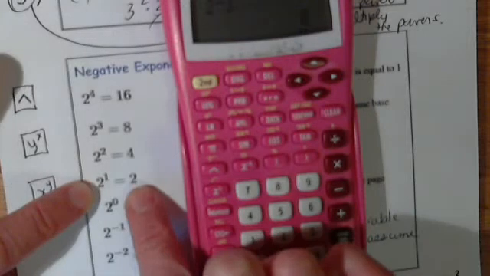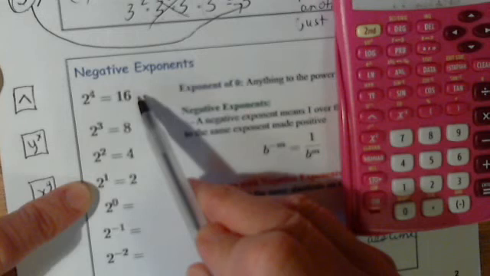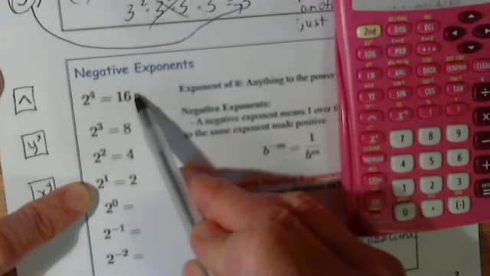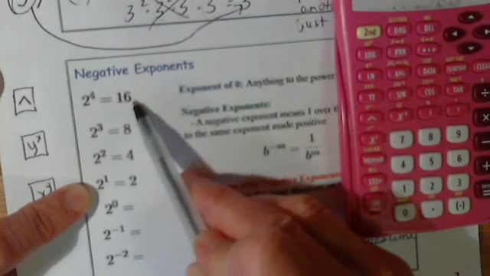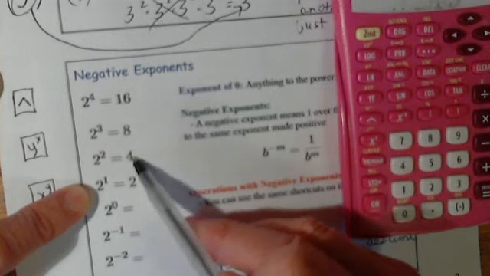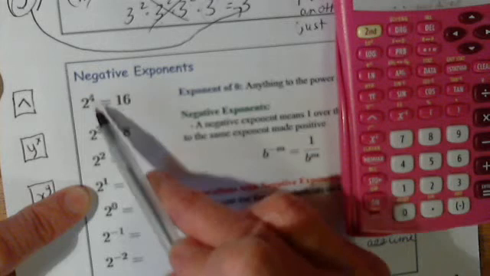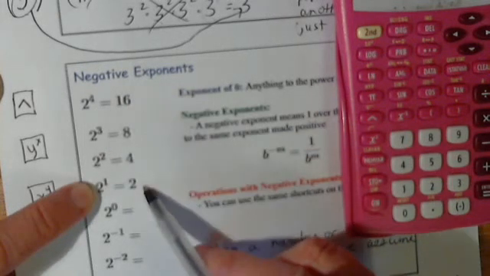Now 2 to the 1st power, let's look at this pattern here. 16 and 8, how are they related? Well, 8 is half of 16, so we're getting twice as small each time. 16 divided by 2 is 8. 8 divided by 2 is 4. 4 divided by 2 is 2. So it makes sense that as these powers are getting one lower, these guys are getting half as big.